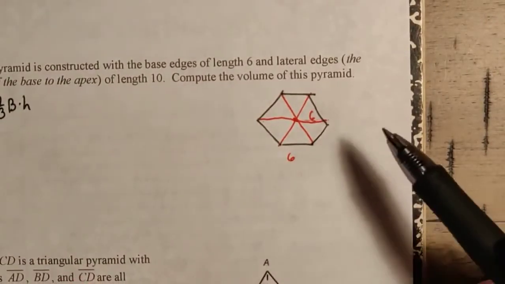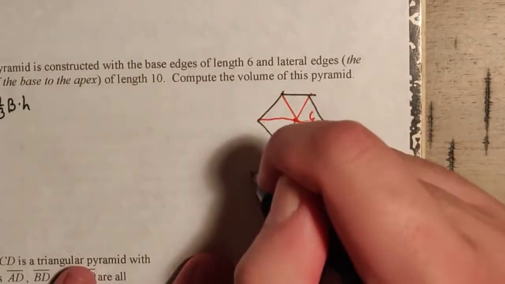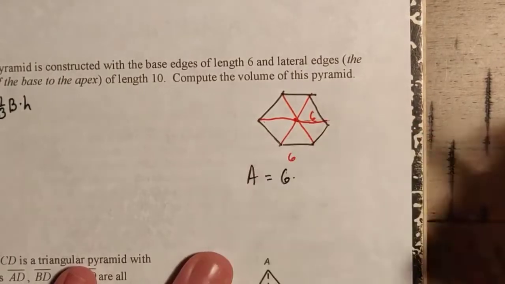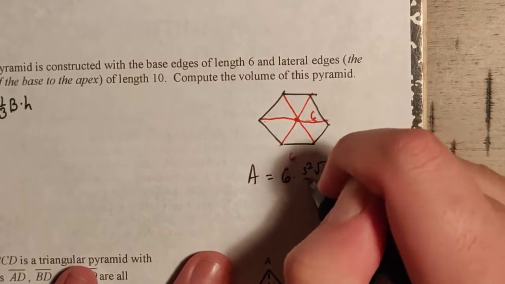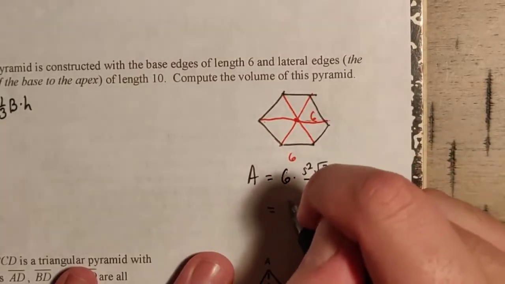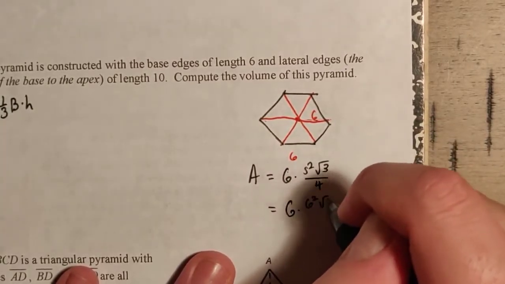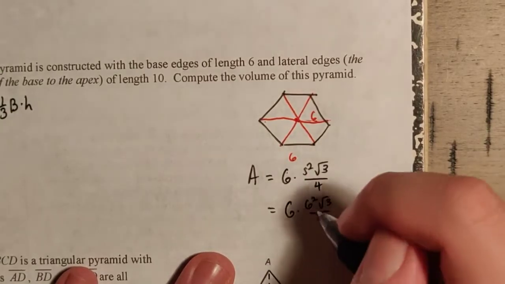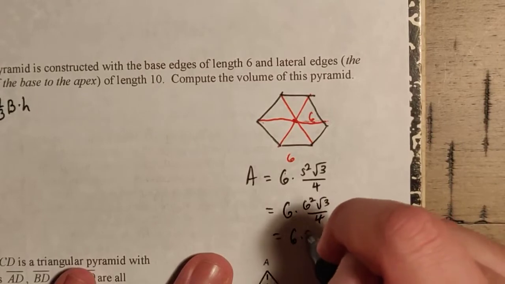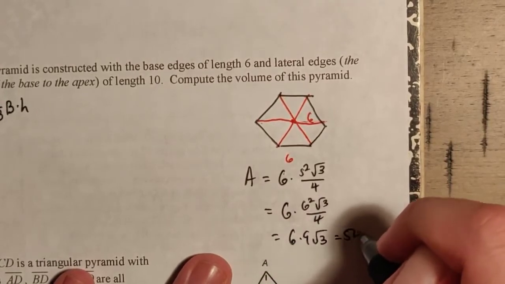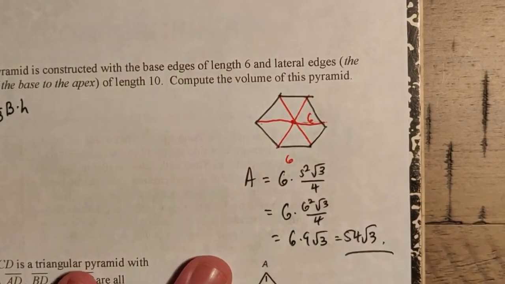So going back to this, we see that this is 6 equilateral triangles. So the area of the base here is going to be 6 times an equilateral triangle. Now the equilateral triangle, if you remember, is s squared radical 3 divided by 4, where s is the side length. So you have 6 times 6 squared radical 3 over 4 here. Okay, so let's see, 6 squared is 36. 36 divided by 4 is 9. So you have 6 times 9 radical 3 here, which yields us 54 radical 3. Okay, so that's the area.